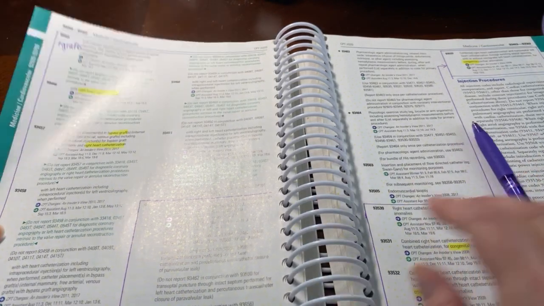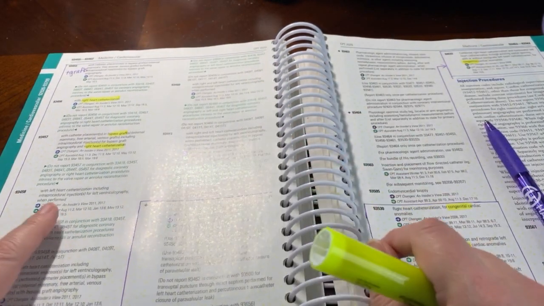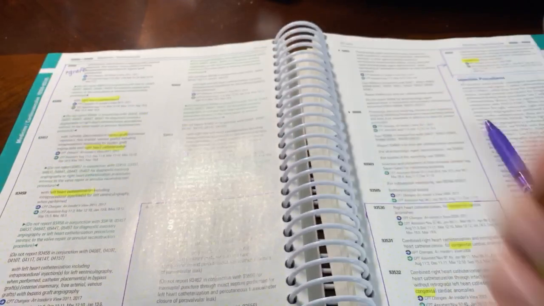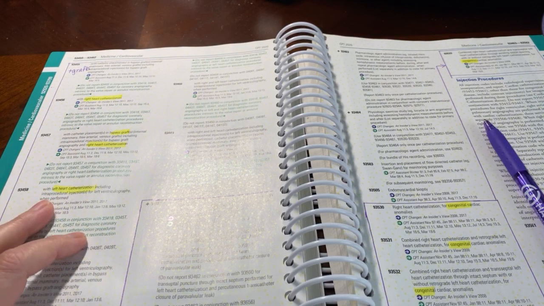Code 93458 is a common procedure. So this is now coronary angiography with left heart catheterization. So remember that in order to get to the left side of the heart, you access an artery and place the catheter either in the coronary arteries and or the left side of the heart by crossing the aortic valve.